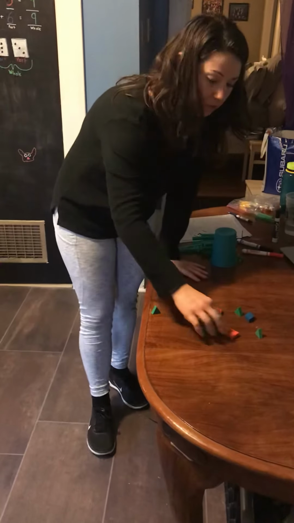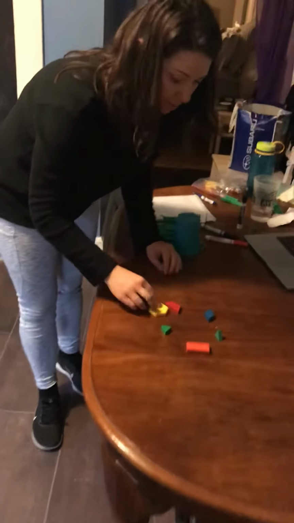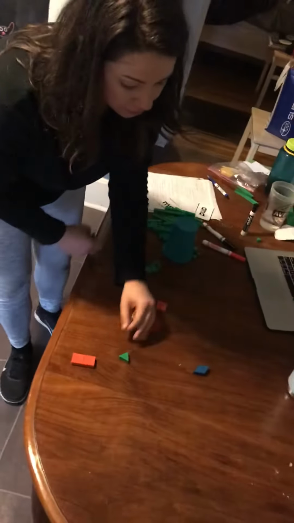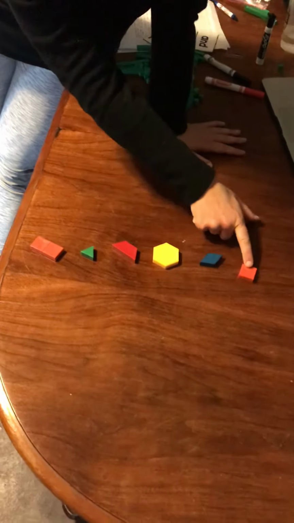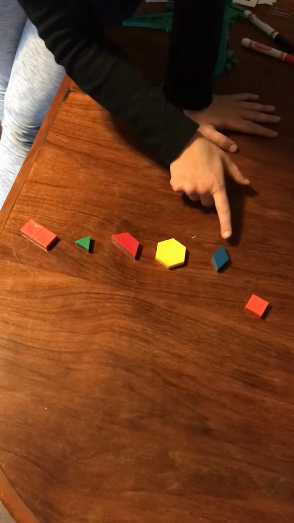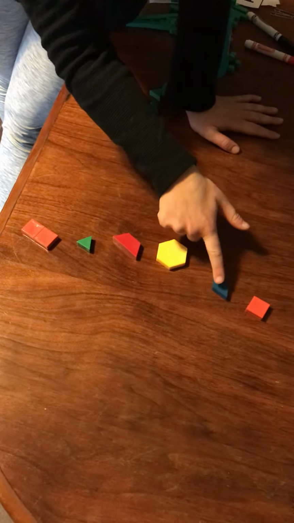My first thing we're going to do is talk about our shapes here. Are these 2D or 3D shapes? Okay, they are 2D. They are flat shapes. This one is a square. This one is a rhombus. Sometimes we call it a diamond.